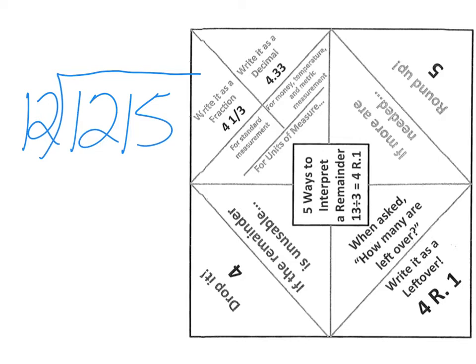This is 1,215 divided by 12. So this would be a 4 by 2 division problem. This would be one of the ones that we would expect you guys to know as fifth graders. If we went through this problem, going through your steps, you'd start with division and how many times can 12 go into your number, whatever it might be. In this case, it's 1,215.